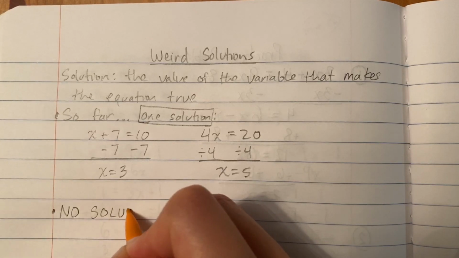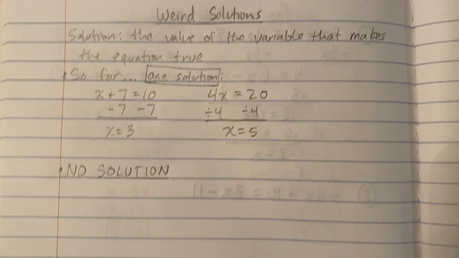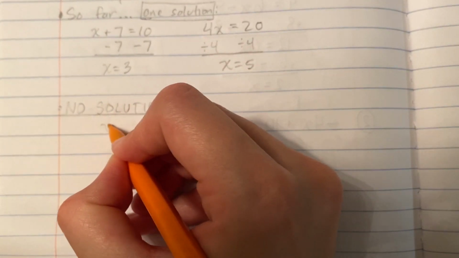One possibility is that there is no solution. That there's no solution to the equation. There's nothing, no variable that would make it true. Here's an example.